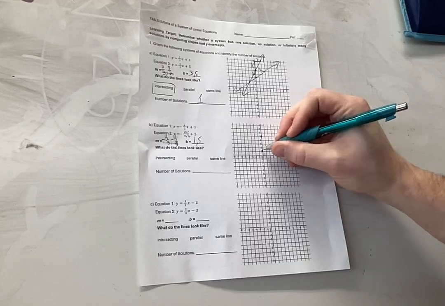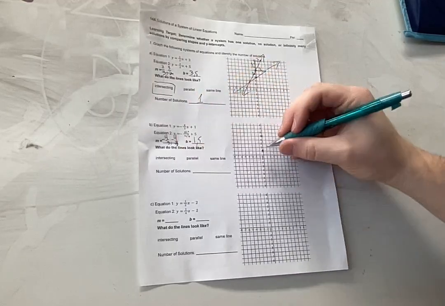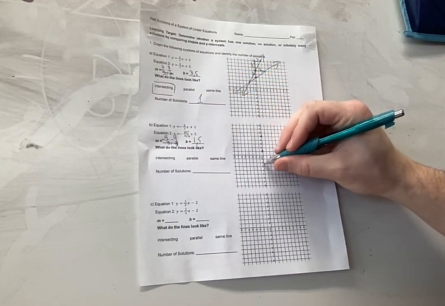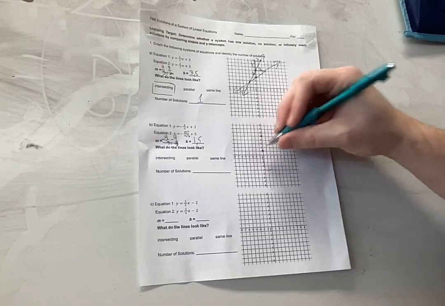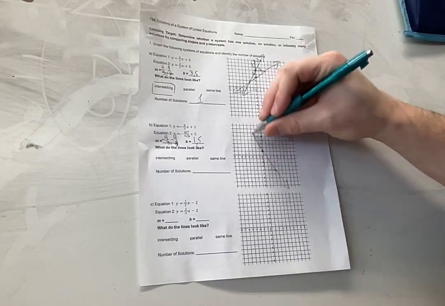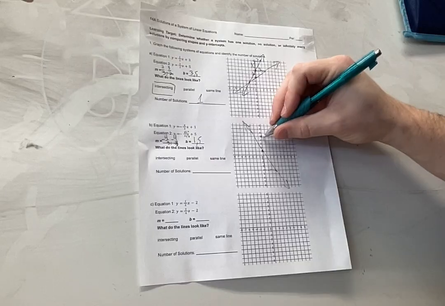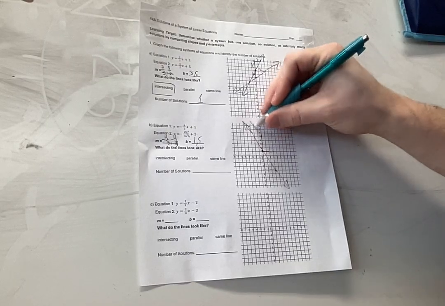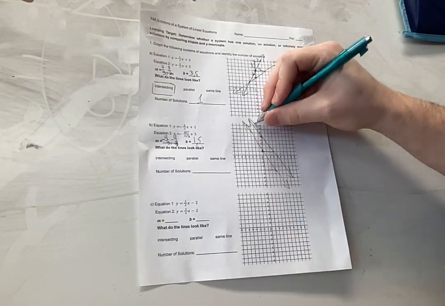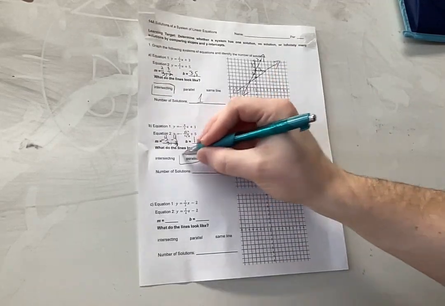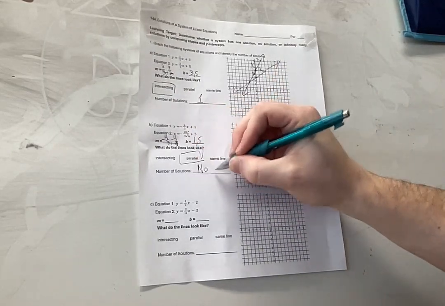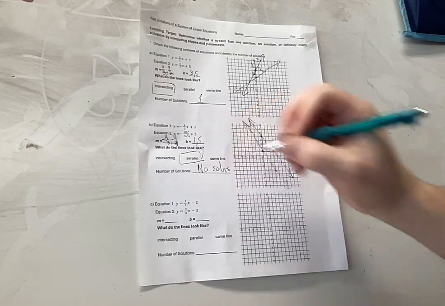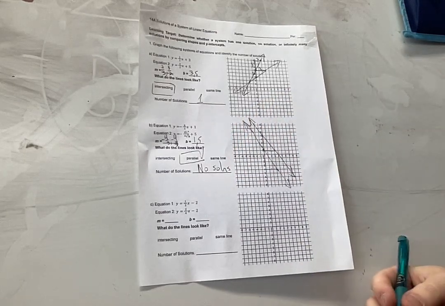You can just pre-mark those y-intercepts, but a slope of -4/3 would be 4 down, 3 right. There's our first equation line, and same with this one, 4 down, 3 right, and that would be our second equation. These lines are parallel, meaning that there are no solutions.